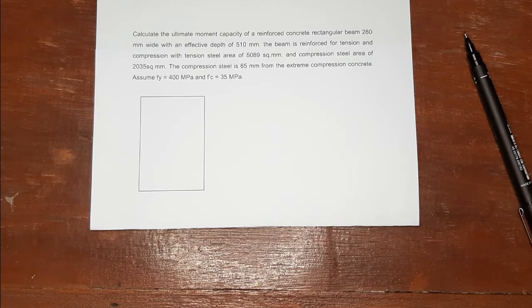The beam is reinforced for tension and compression, and the tension steel area is 5,089 square millimeters, and the compression steel area is 2,035 square millimeters. The compression steel is 65 millimeters from the extreme compression of the concrete, and we are asked to assume that Fy is 400 and F prime of C is 35.